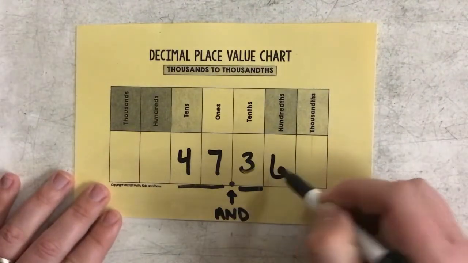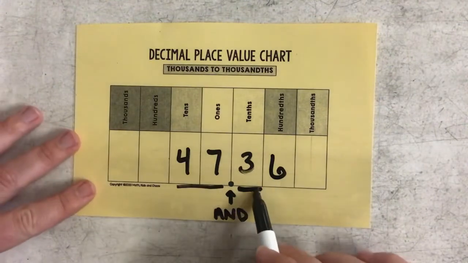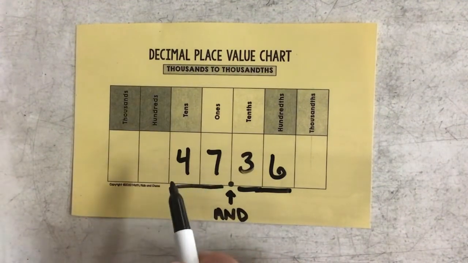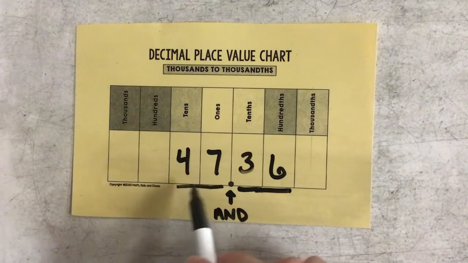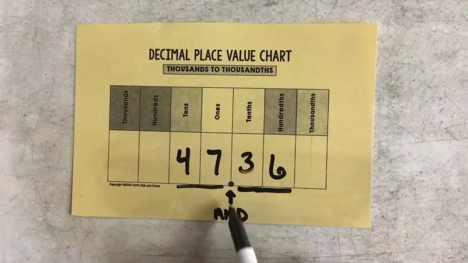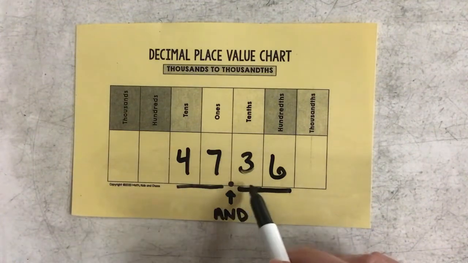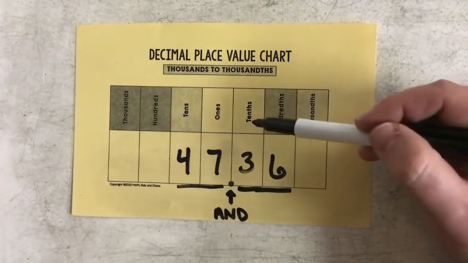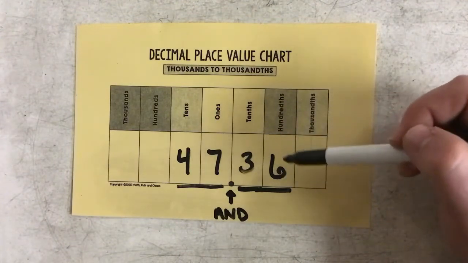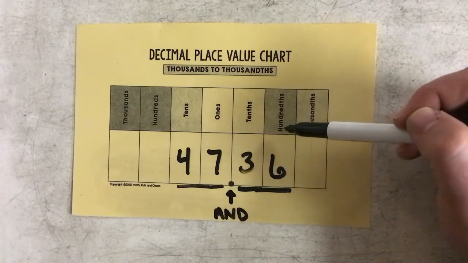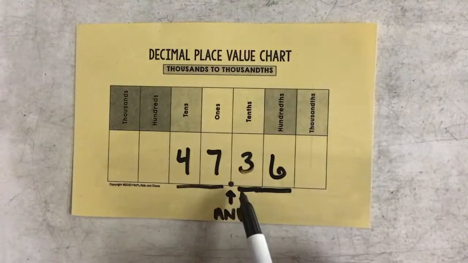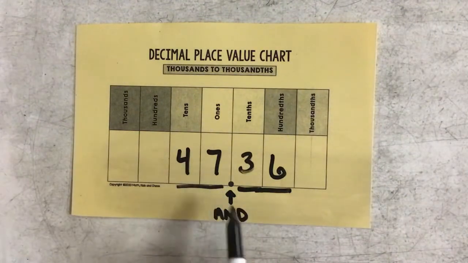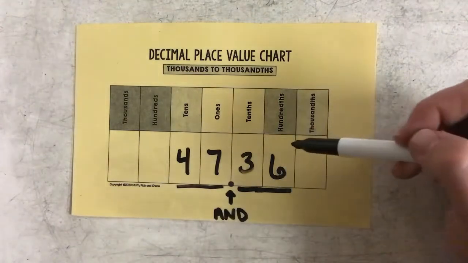If I had another decimal place in this number, I'm going to do the same thing. Again, I'm going to start by reading the first whole number that I have here in its entirety, 47, and "and" is still going to take the place of my decimal. But now I'm going to read this entire number, which is 36. I'm not going to say 36 tenths anymore. Now, since the 6 is the last digit, it falls in the hundredths place. So I would read this as 36 hundredths. So this whole number we read as 47 and 36 hundredths.